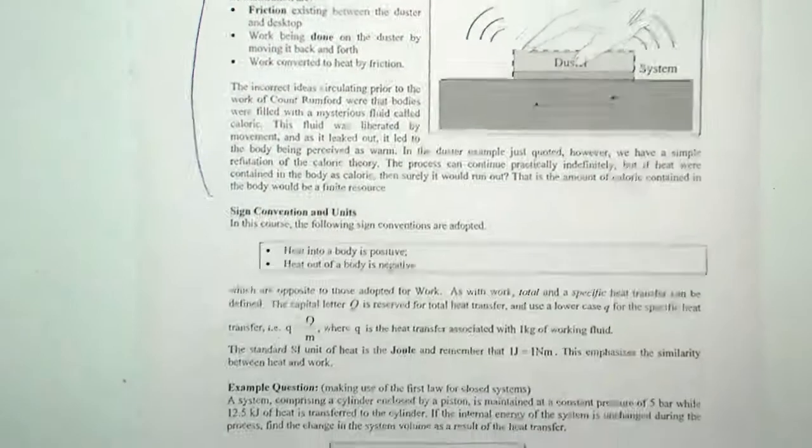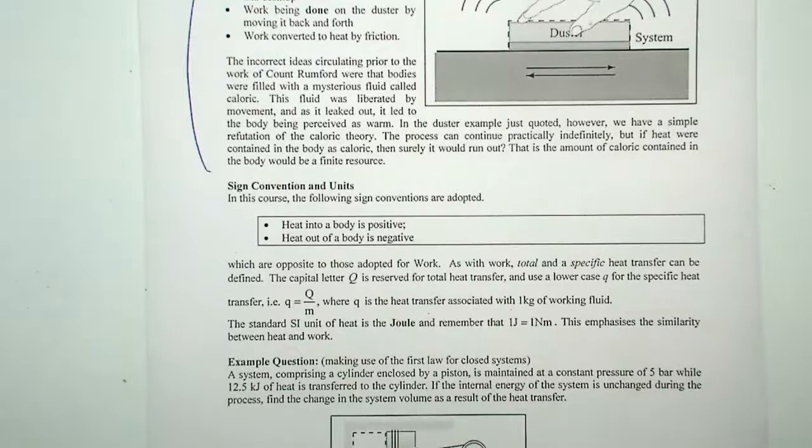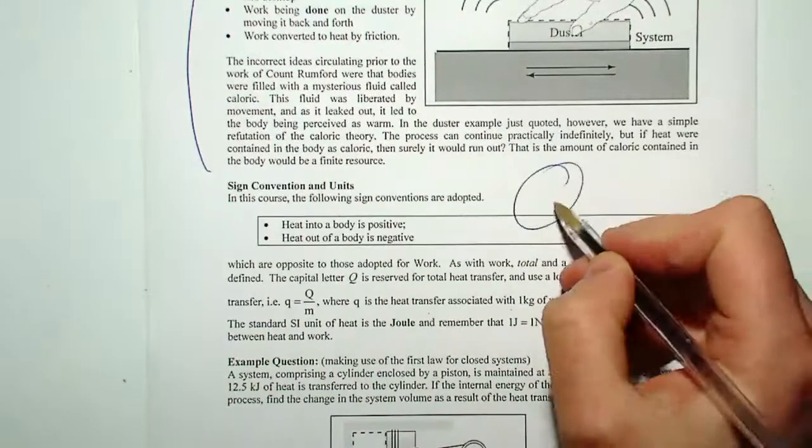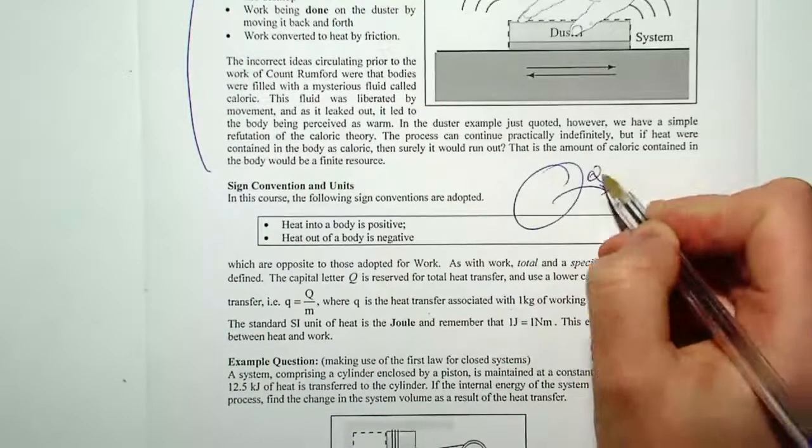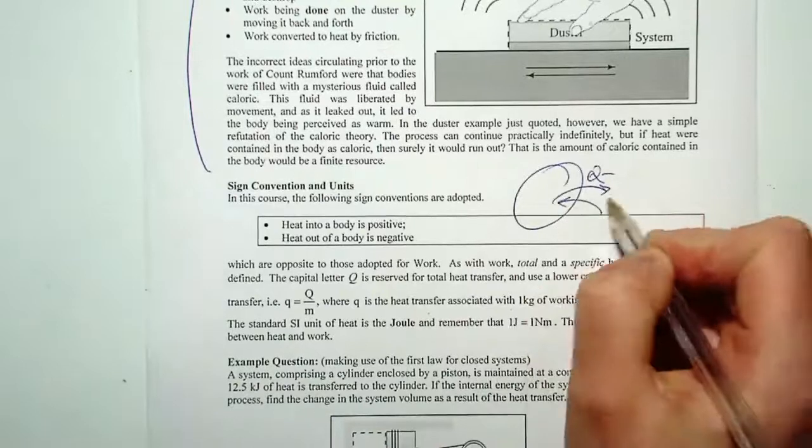What I want to talk about next is sign convention. So we had a sign convention for work, negative, positive, etc. And we spent a lot of time on that, and it was distressing for a lot of you. Now, here we have a new sign convention for heat. Heat into a body is positive. Heat out of a body is negative. So if this is the body, if the heat is going out, then it's negative. If the heat is coming in, it's positive.